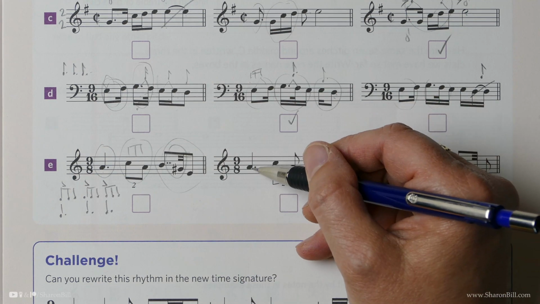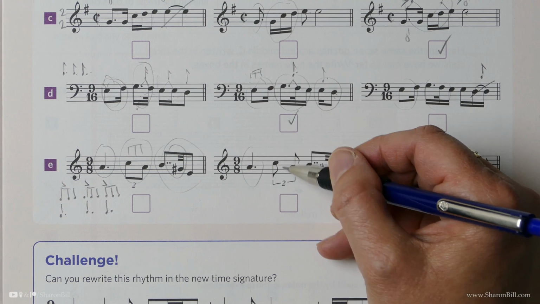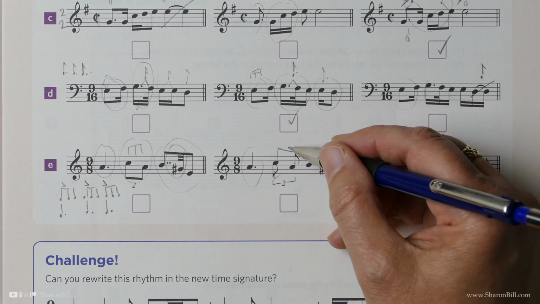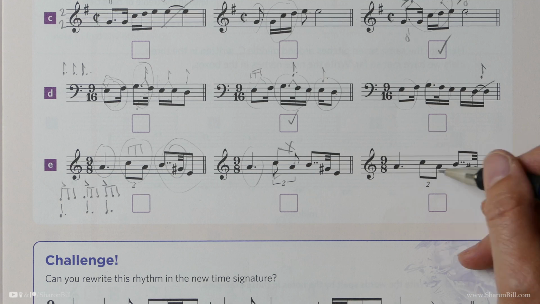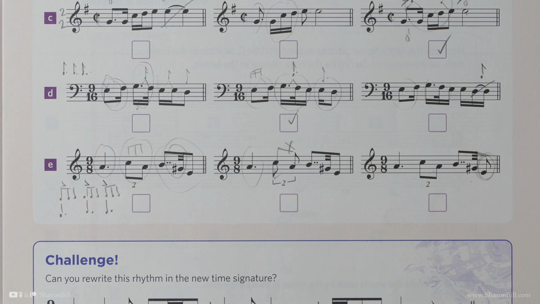So here, that's okay, yes, that is okay, but it needs to be beamed, doesn't it? You don't have them individually, so that's not right there. And then here, that seems okay, but then we've got this random poor lonely quaver all left alone. It should be beamed together there. So that's that exercise completed.